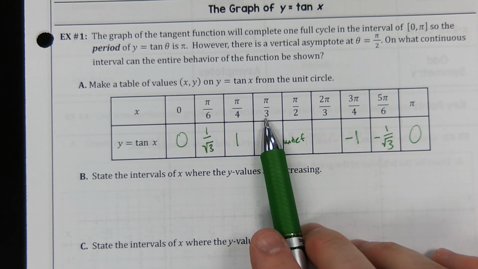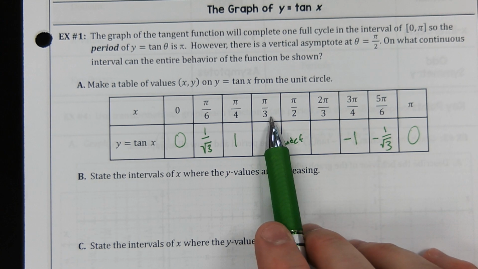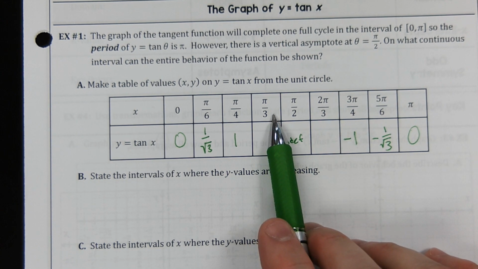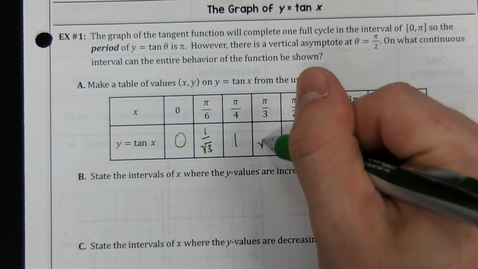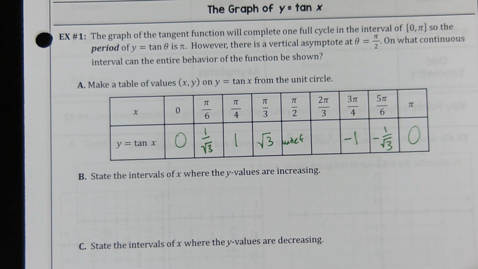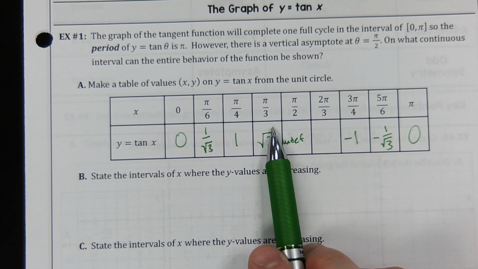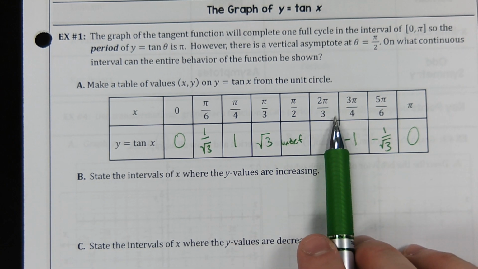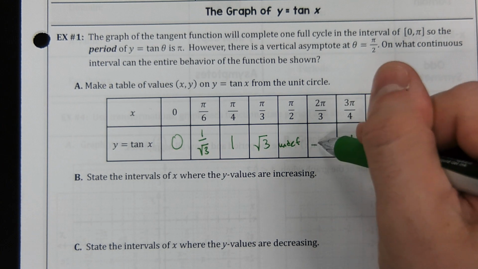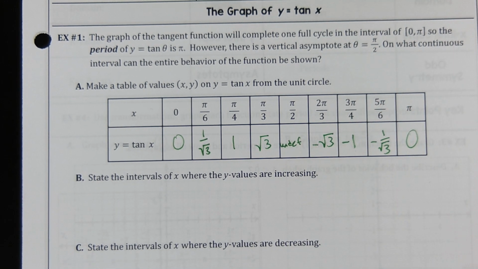And pi over 3. This is the 60-degree angle. Across from, opposite from the 60 is the root 3. Adjacent to it is the 1. So root 3 over 1. And if you reflect pi over 3 into quadrant 2, you're at 2 pi over 3, but tangent's negative in quadrant 2. There.